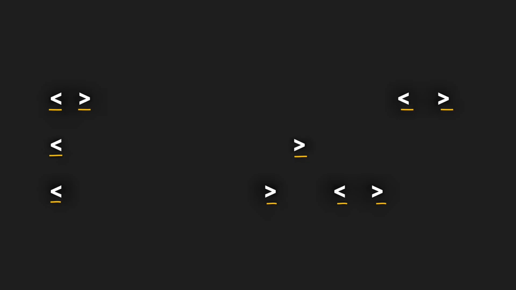Notice that HTML syntax uses the same symbols over and over again, combined with letters that identify the kind of content we want to display. These combinations are called HTML tags.